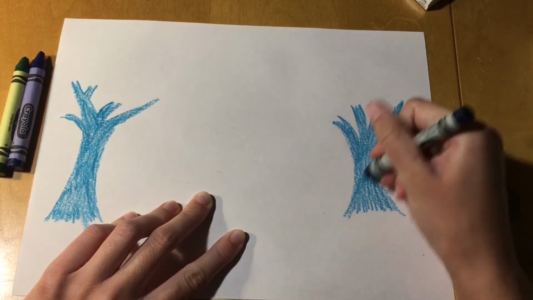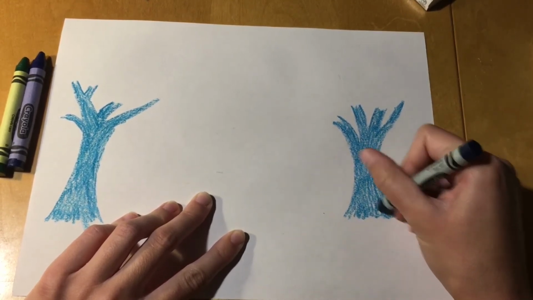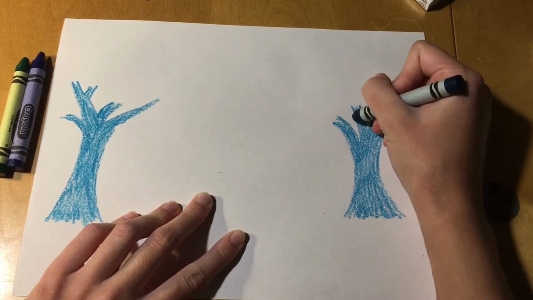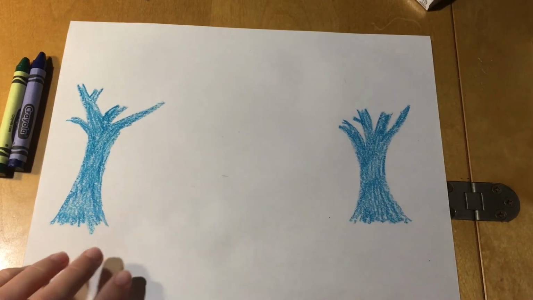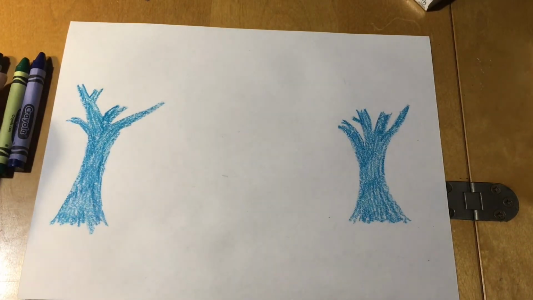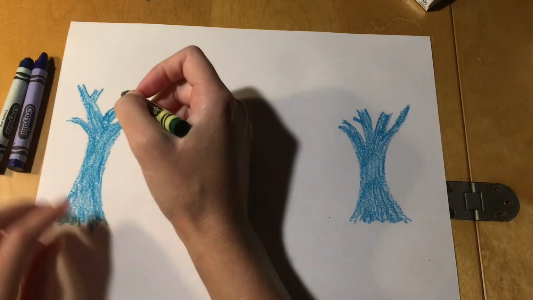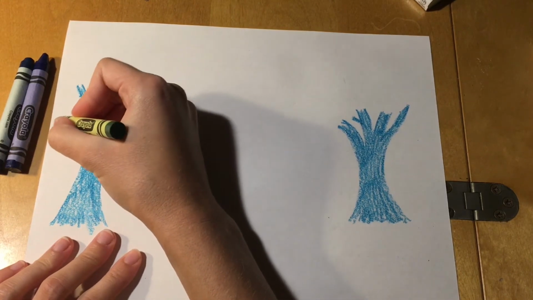There we are. Alrighty. And maybe I'll add a few more branches in there as I add my leaves, but I think that's where I'm gonna start. And I think for my leaves, I'm gonna start with the green, and I might add in some of these other colors. We'll see how it goes, but I'm gonna start with my green.